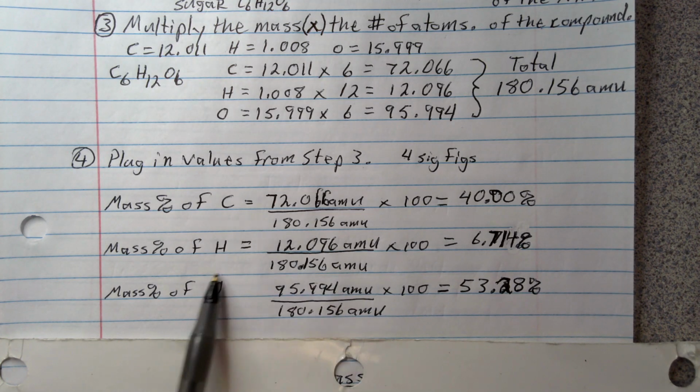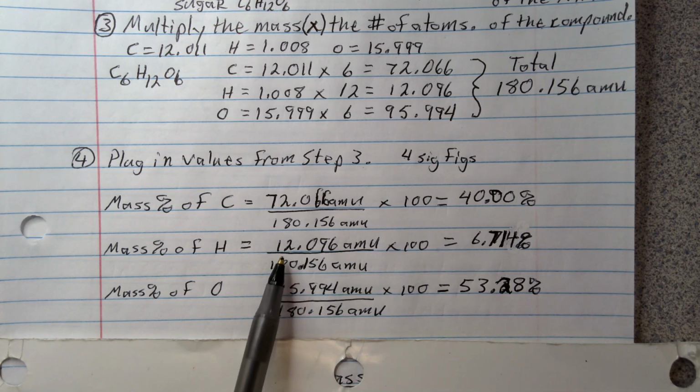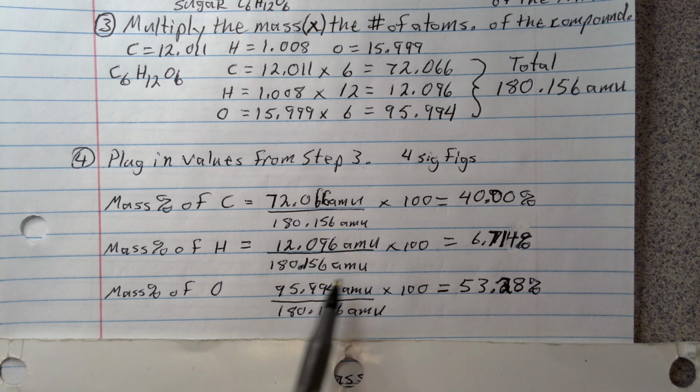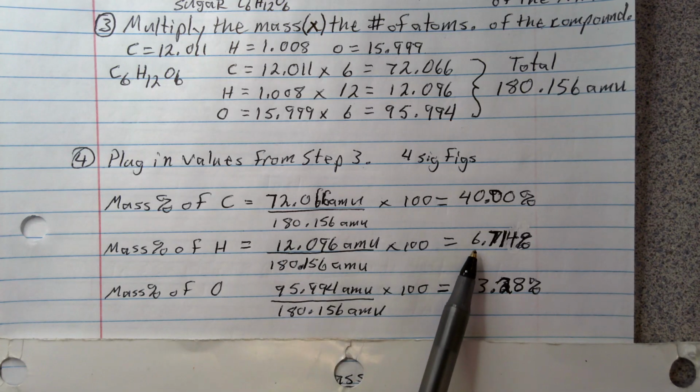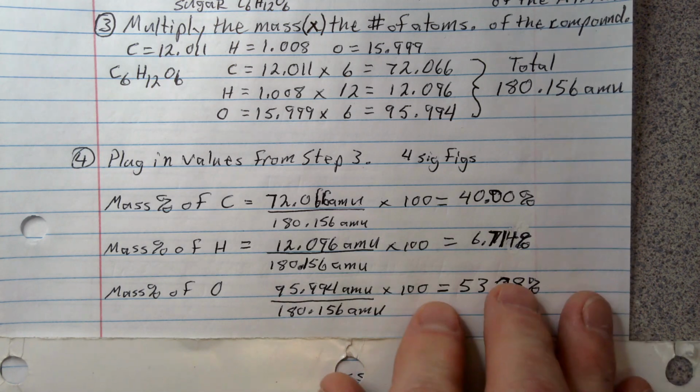We then do the second one, which is hydrogen. Hydrogen is 12.096, and we divide that by the same mass for the entire compound of sugar. And so when we divide that out, we get 6.714. Sorry about the 7. It kind of got messed up from the sheet underneath when I was writing it. That is true. The 7 does not have to be perfect.